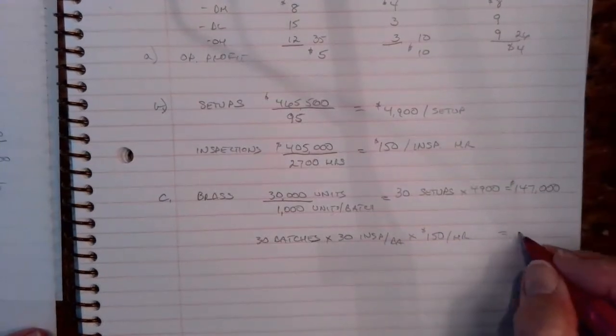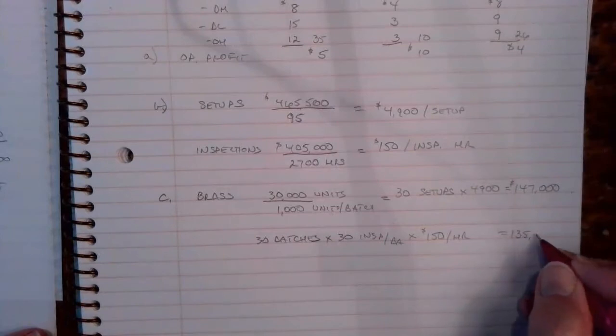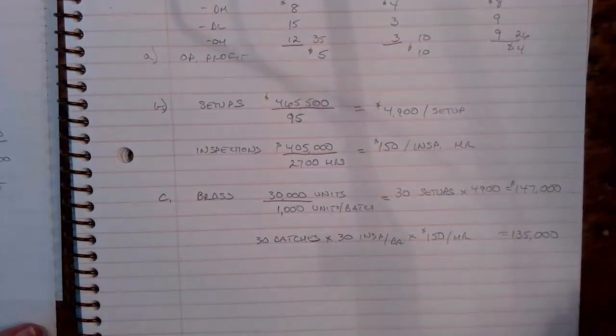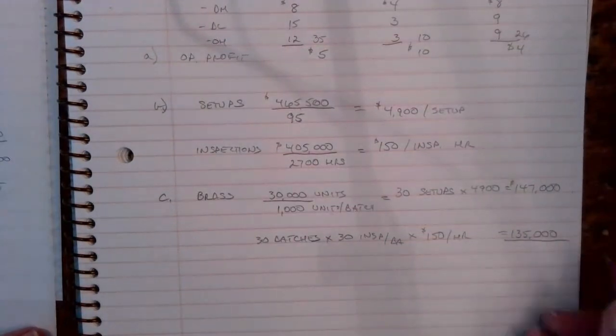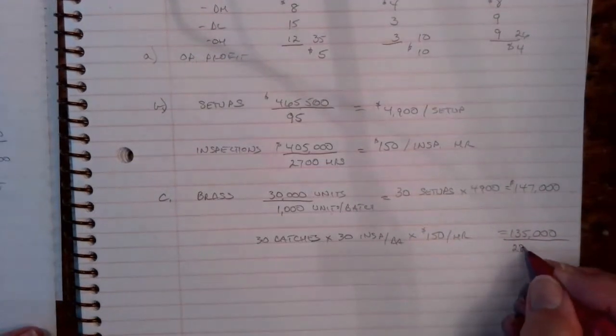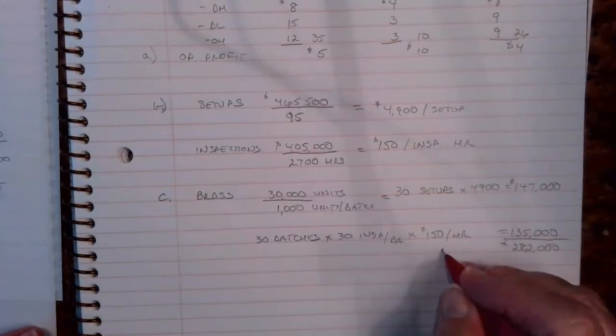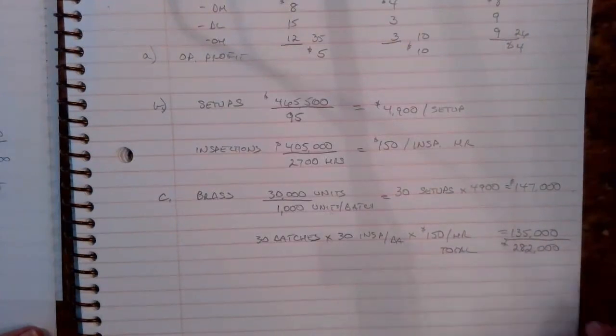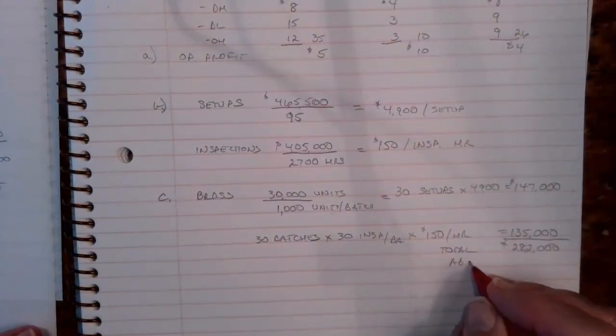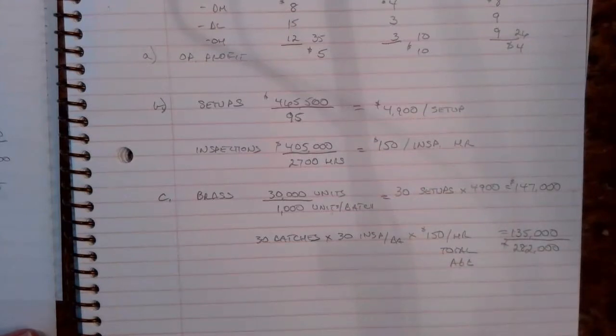That gives me 135,000. Okay? So my total allocated overhead here would be 282,000. That's my total overhead. Okay, total ABC, what's been allocated.